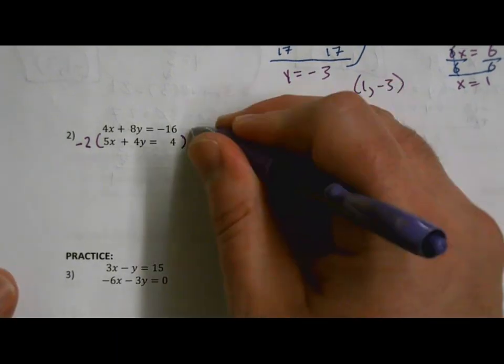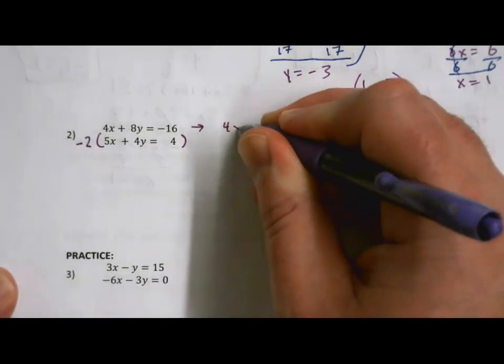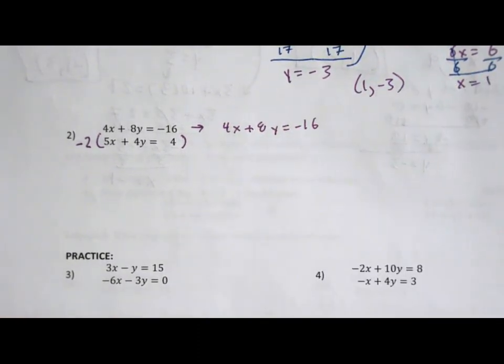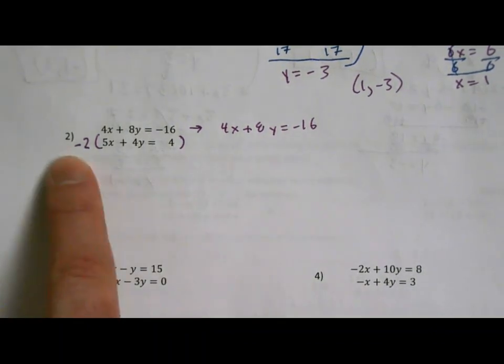All right, so let's rewrite our top equation. It did not change at all. The bottom equation is going to change. Everything gets multiplied by negative 2.